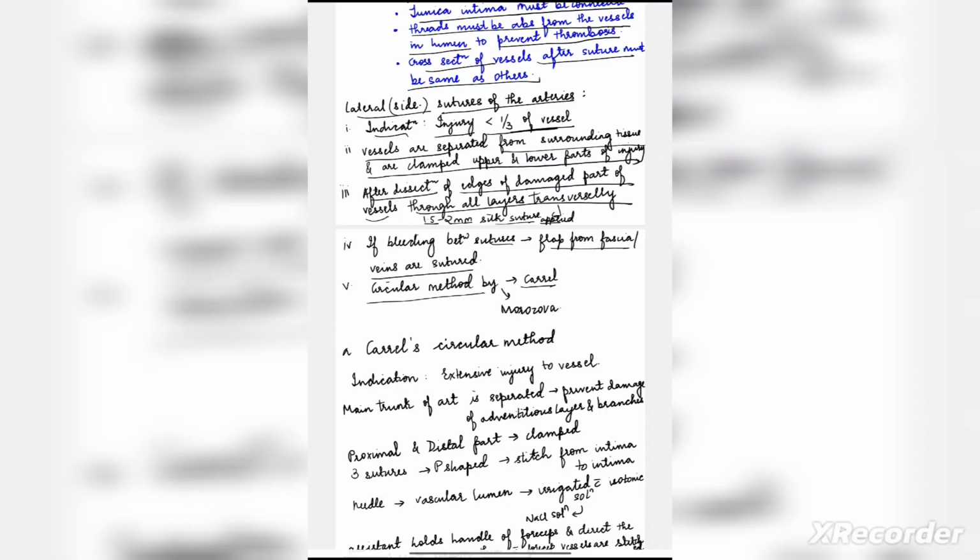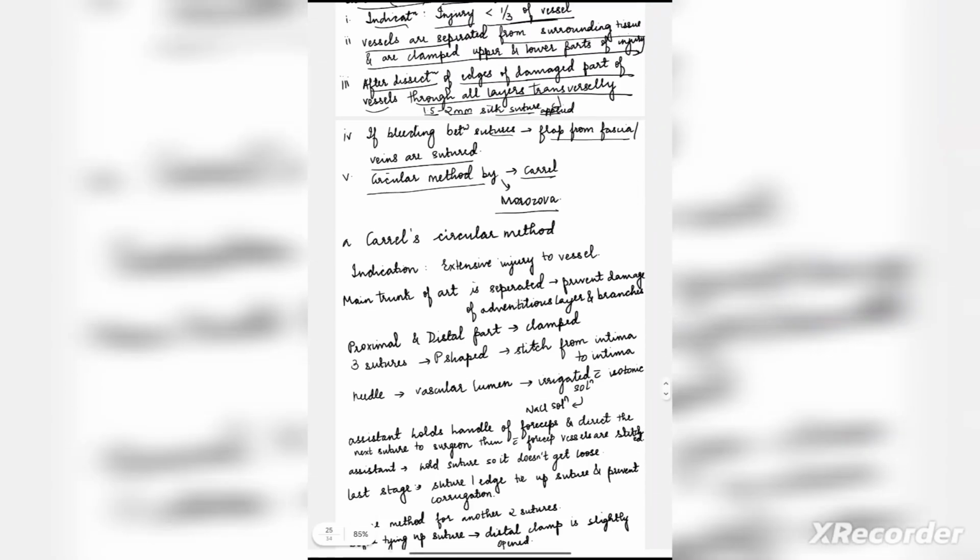Circular method by Kahl and Morozova. Kahl's circular method. Indication is extensive injury to the vessels. Main trunk of the artery separated. Prevent damage of adventitious layer and branches. Proximal and distal part is clamped. 3 sutures. P-shaped stitches from intima to intima.